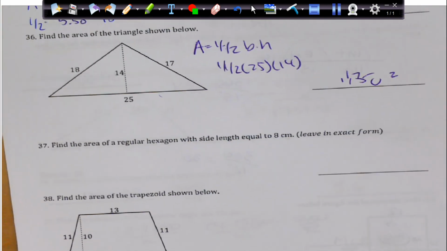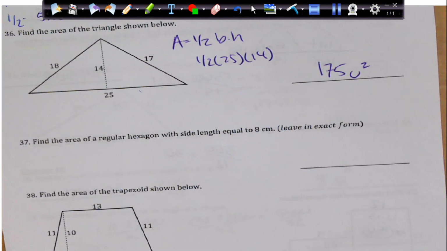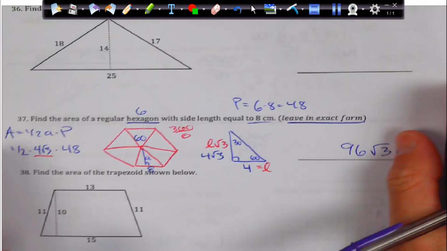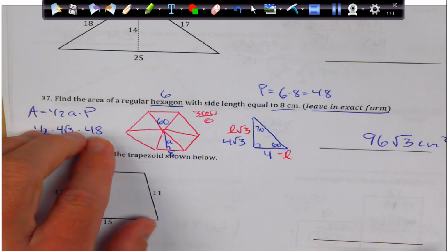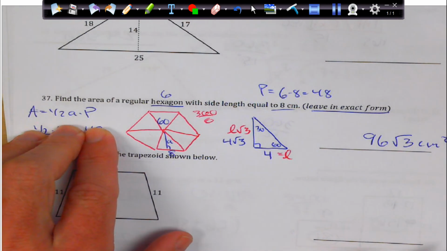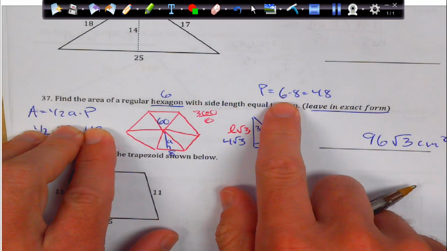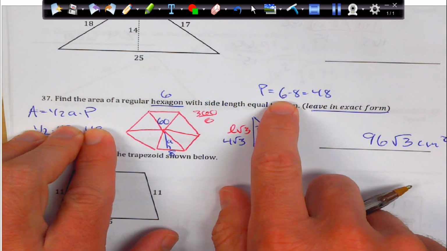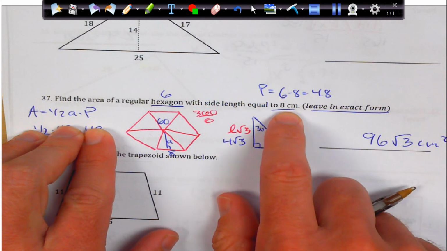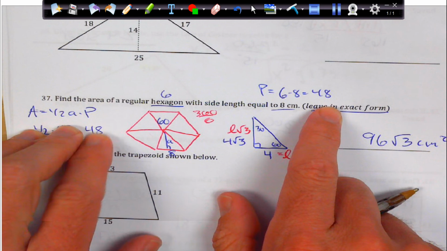All right, find the area of a regular hexagon. So I'm going to kind of cheat here. I already did this one. So I'm going to show you what I would do. So here's the formula, 1/2 apothem times perimeter. It's a hexagon, so I'd find the perimeter first by doing 6 sides times the side length of 8, which is 48. So I plugged in 48 over here for the perimeter.